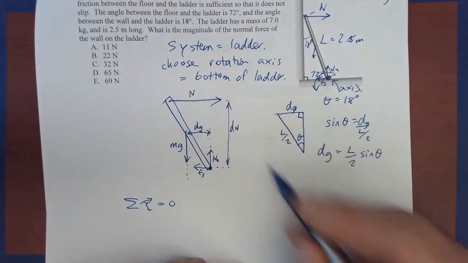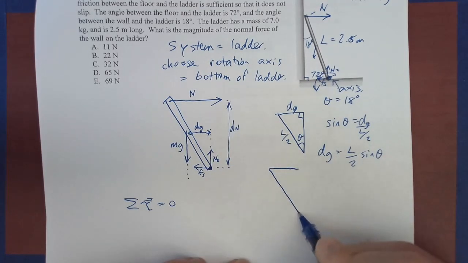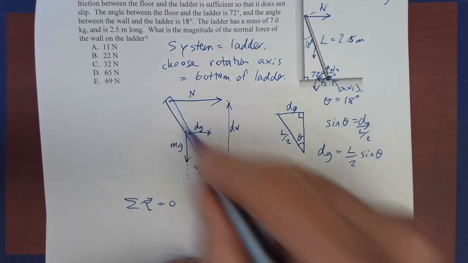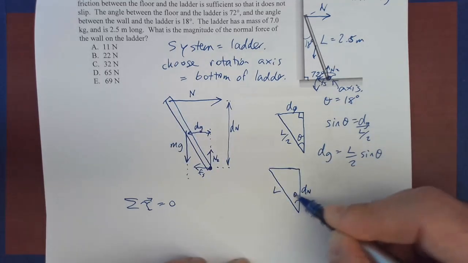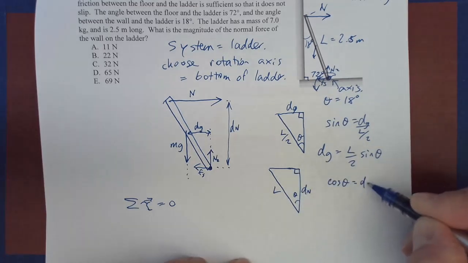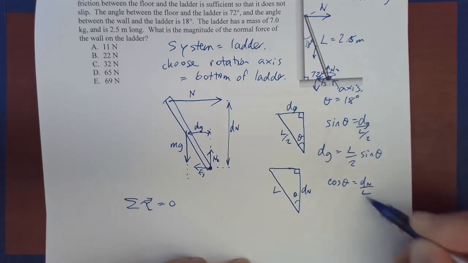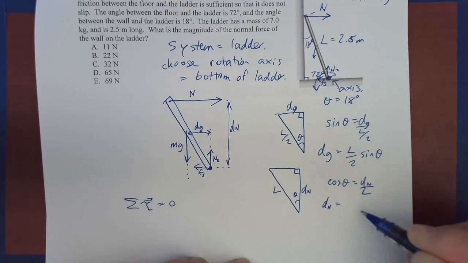And then to find the lever arm of the normal force, same triangle here, but now I've got L, the whole length of the ladder, and this is dn over here, and there's your theta. So now cosine theta is the adjacent divided by the whole length of the ladder. So I've got the lever arm of the normal force is equal to L cosine theta.